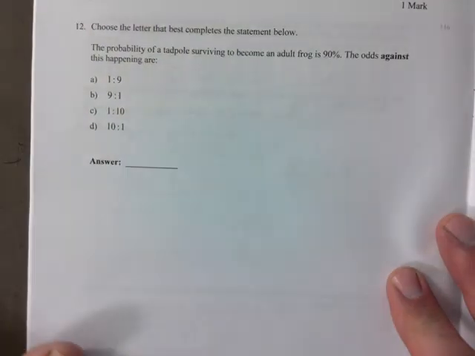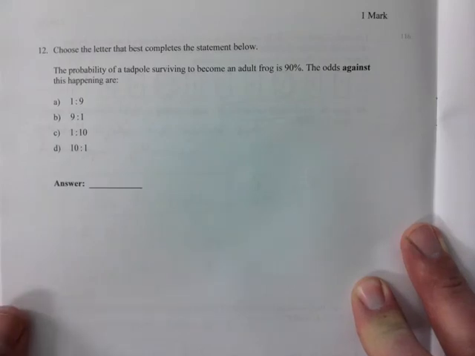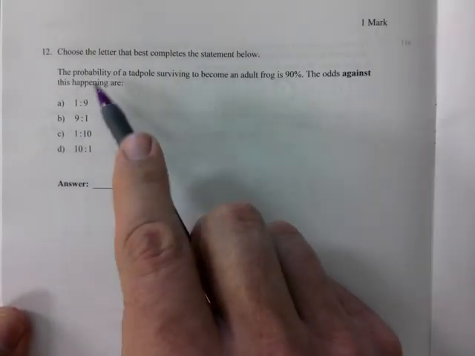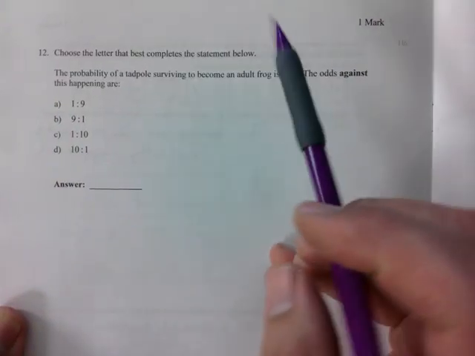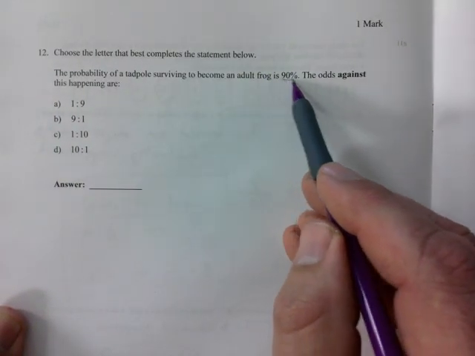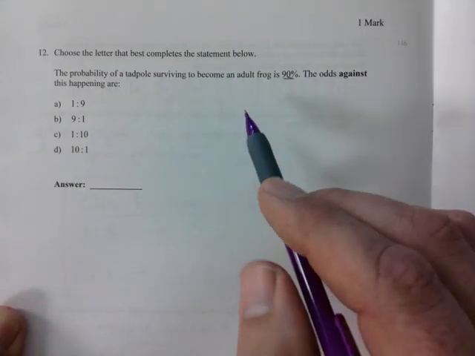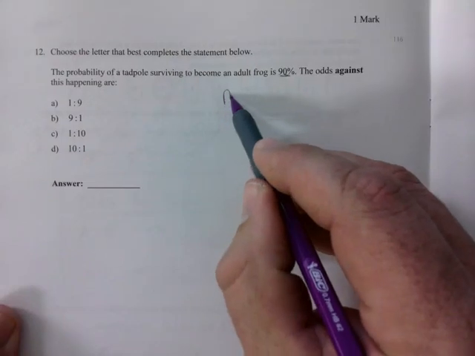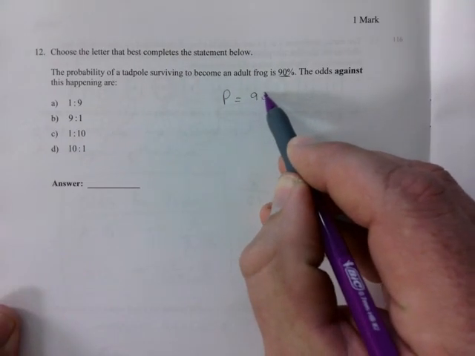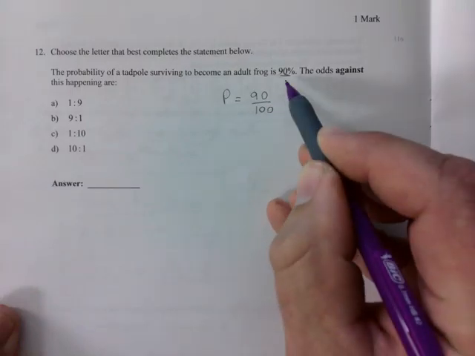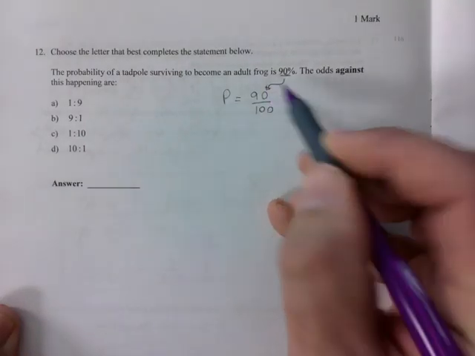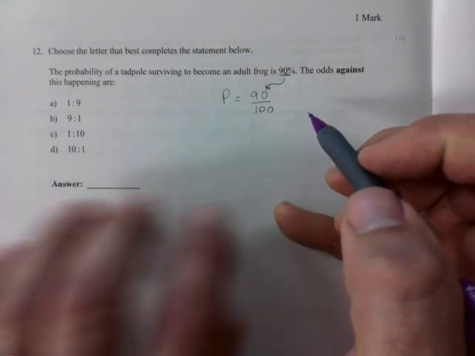One last one here for probability. Choose the letter that best completes the statement. The probability of a tadpole surviving and becoming an adult is 90%. What are the odds against this happening? Well, probability is 90 over 100, correct? Turn your percentage into a fraction if possible.